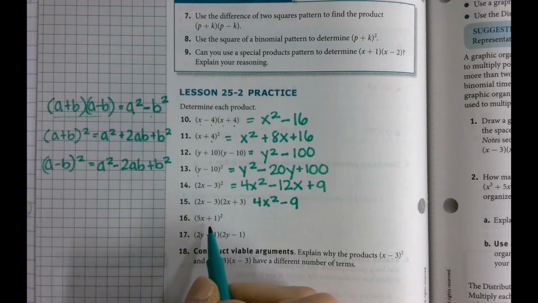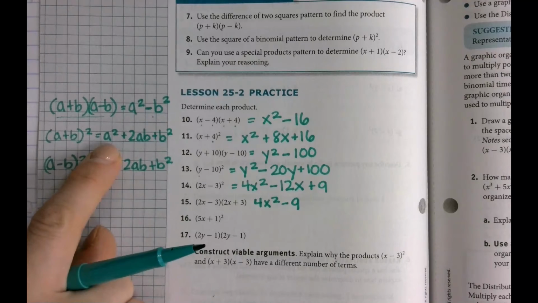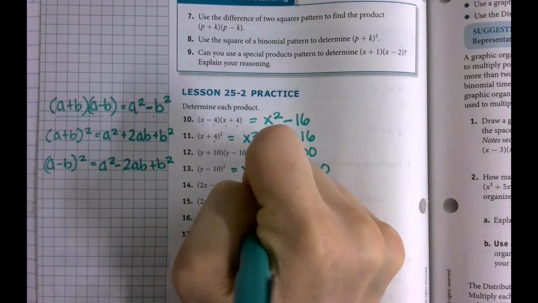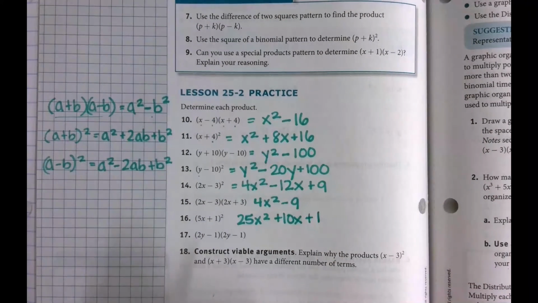Number 16, 5x plus 1 squared, that looks like this pattern, a plus b squared. So a squared, 5x squared, 5 squared is 25, and then x squared, plus 2ab, so b is 1, a is 5x, times 2 is 10x, plus 10x, and then b squared, 1 squared, plus 1.